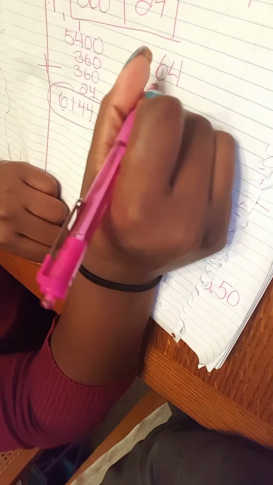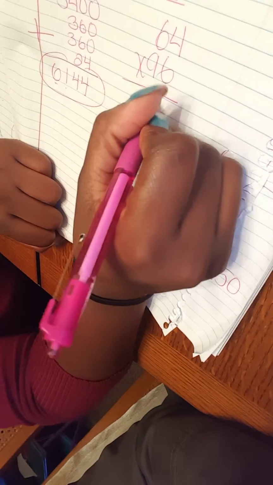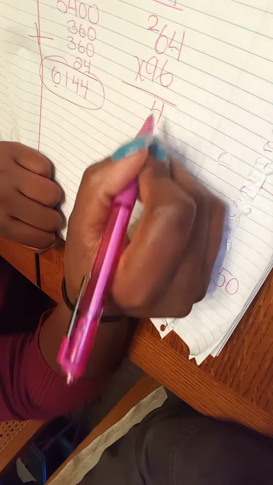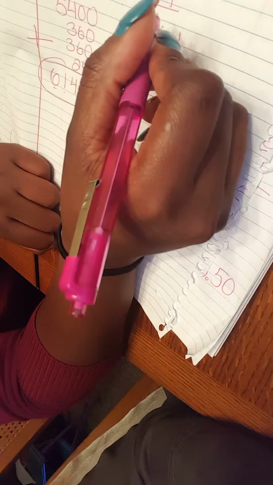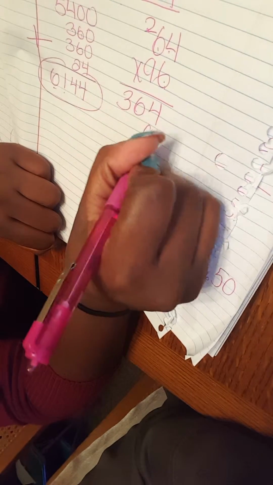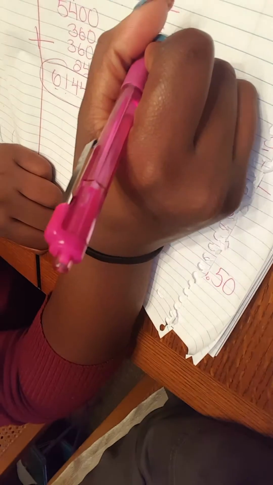To check that, we can use the traditional algorithm that we have learned in school. I hope this is right. 4 times 6, 24, carry your 10. 6 times 6 is 36. Hold your 0. 9 times 4, 36.